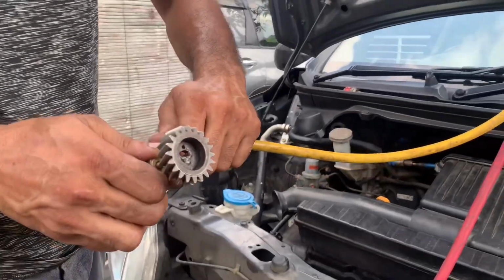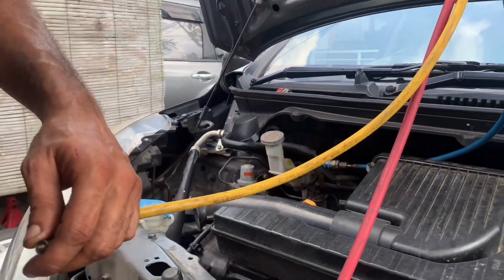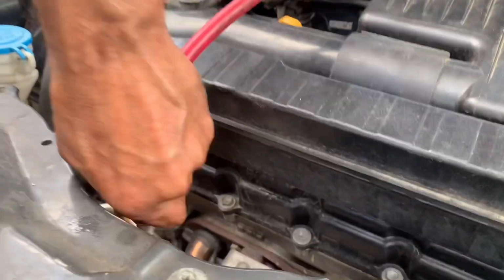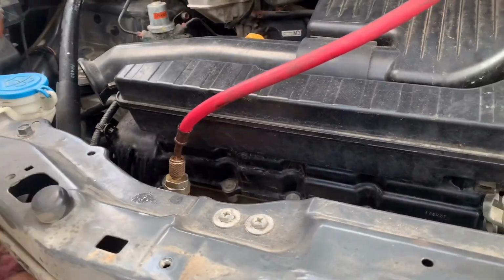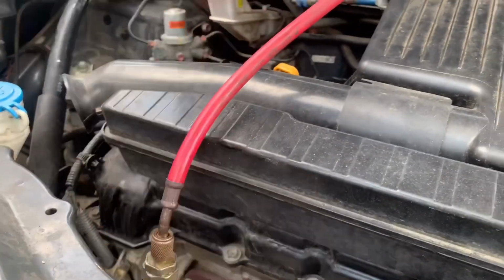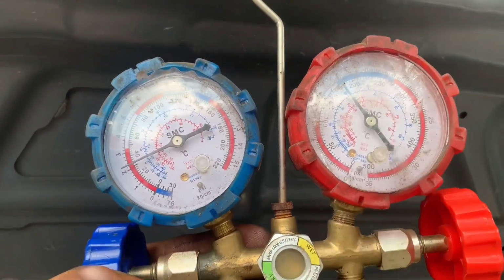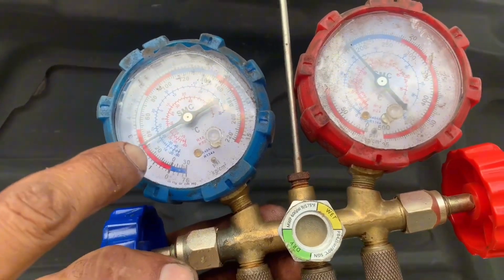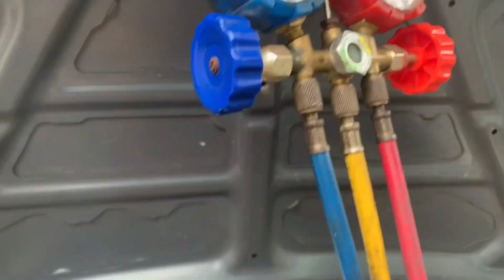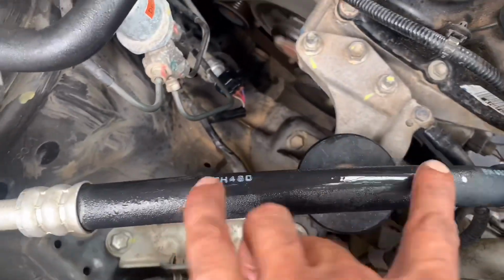Another bottle because this bottle is empty. Now you can see 45 psi, blue low pressure pipeline side shows mid gauge, and red color shows 220. So filling process is done. Can you see cooling is very good now.